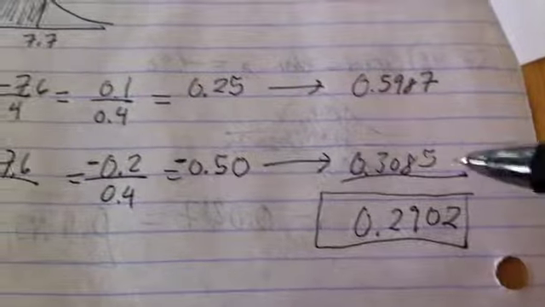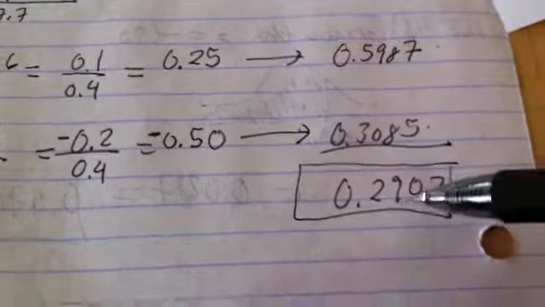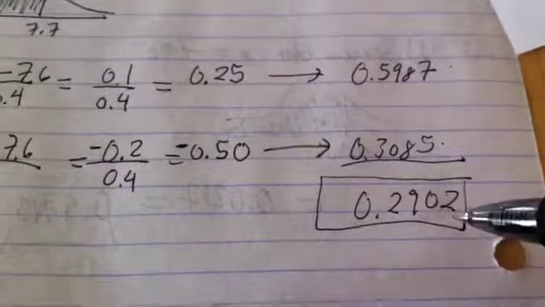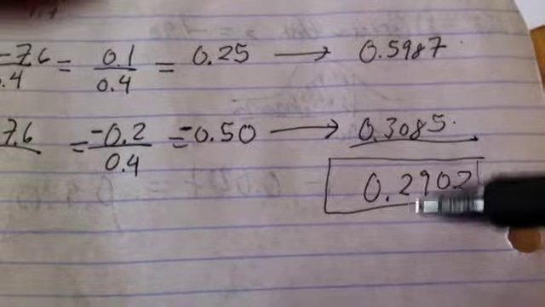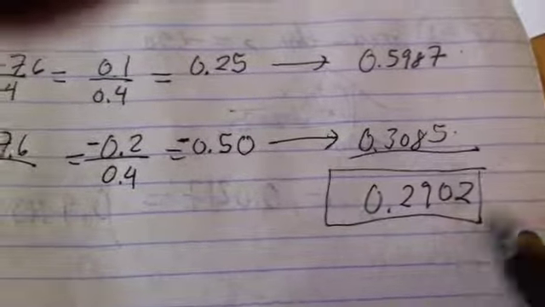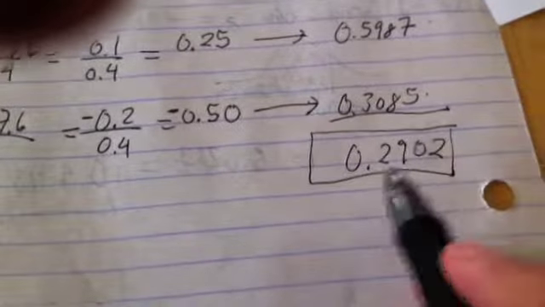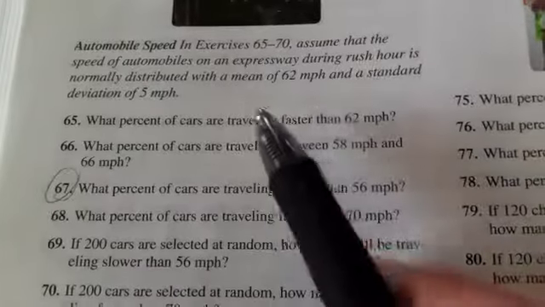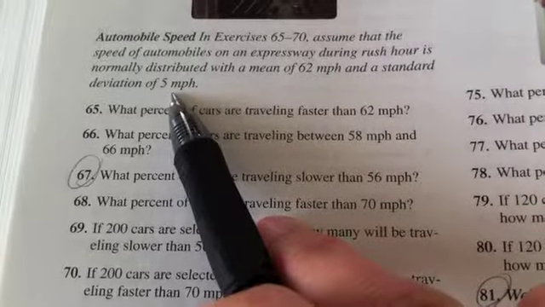Now, if you had accidentally done this guy minus that guy, you would have gotten a negative 0.2902, but just disregard the negative. You're not going to have a negative probability, so don't worry about it. Just go, oops, I should have done it this way. Your probabilities, your areas will always be positive. So we're done.